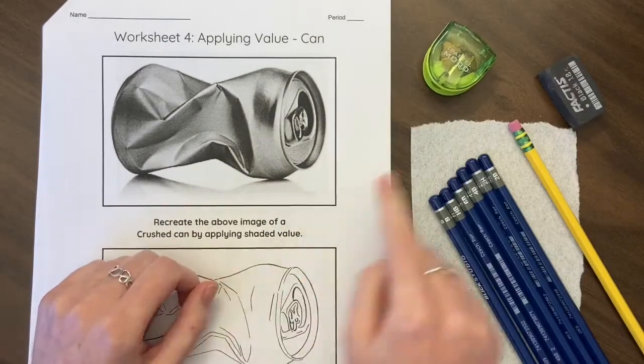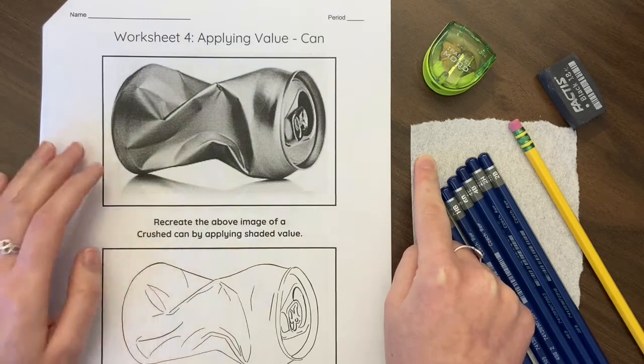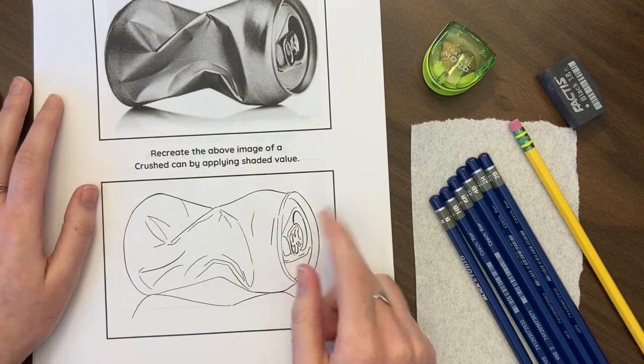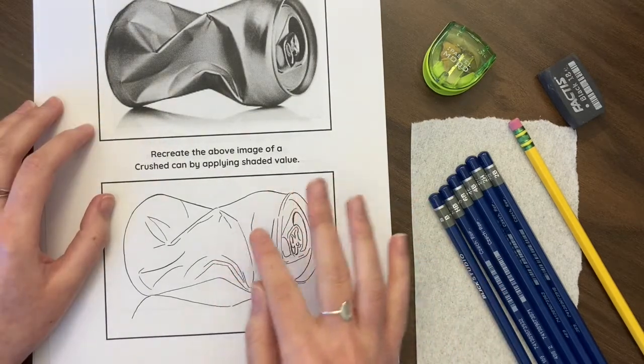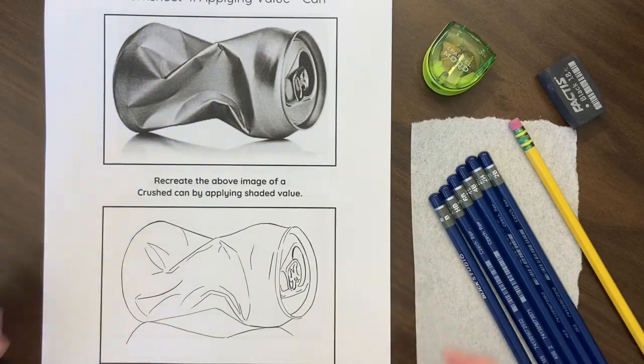And of course we're going to need paper towel to help us blend. You can use your fingers, that's fine, but I like to use the paper to keep my hands clean and to really be able to move that graphite around. So go ahead and get out your supplies and you can work with me.